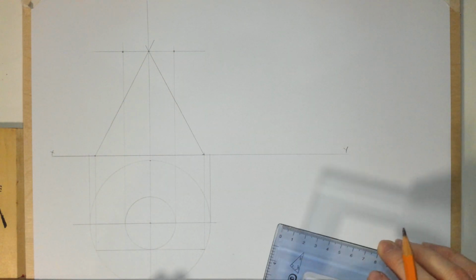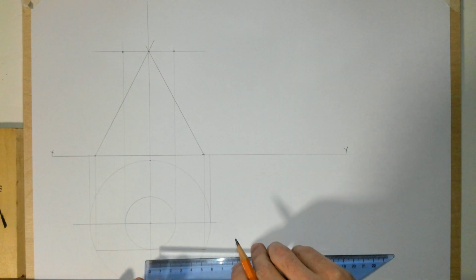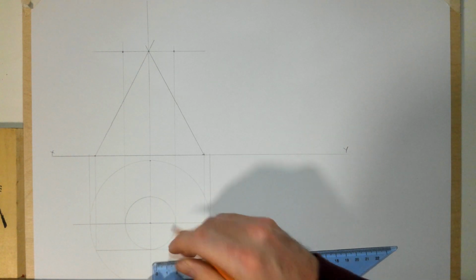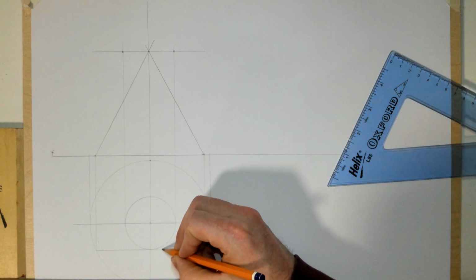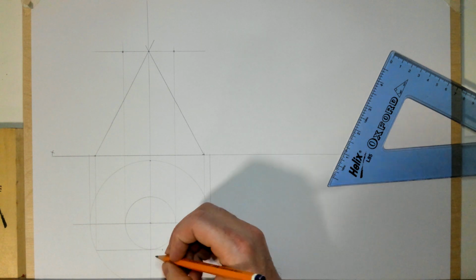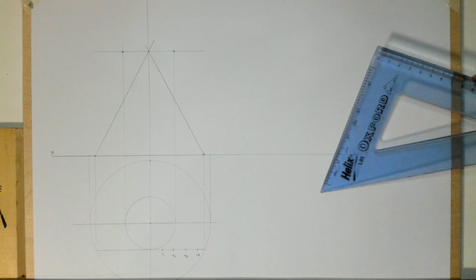Now, once we've got that, we can find our slopes on each side here in front elevation. So first thing I'm going to do is that line that I did as a tangent there, I'm going to divide it up into 4 different spaces. Now they don't have to be even, you can just plot 4 different spaces on it, and I'm going to label them 1 to 4. 1, 2, 3 and 4.